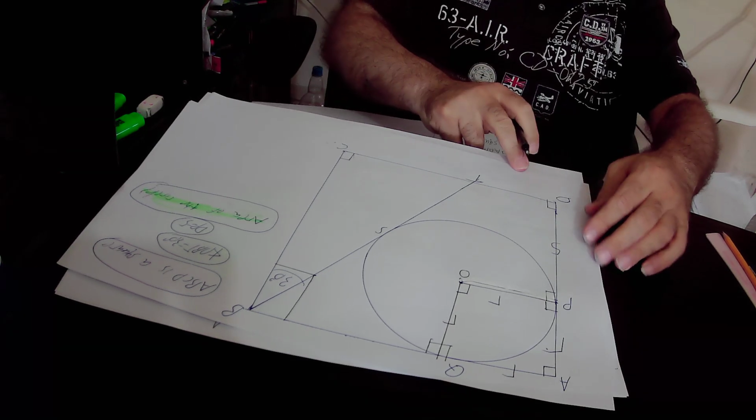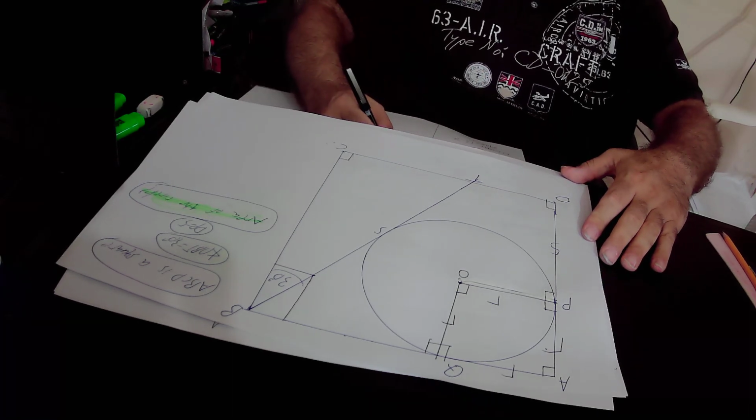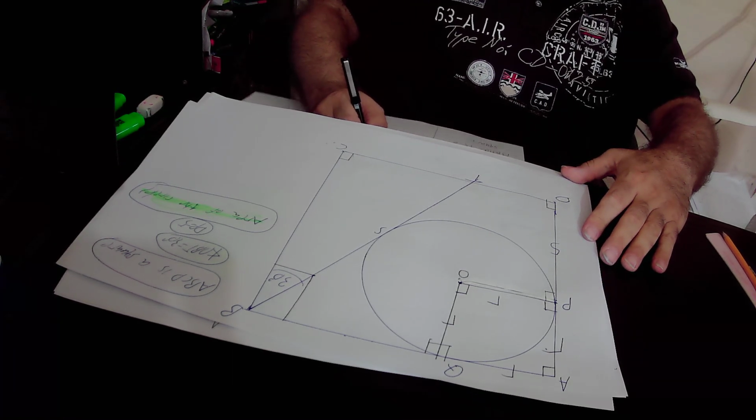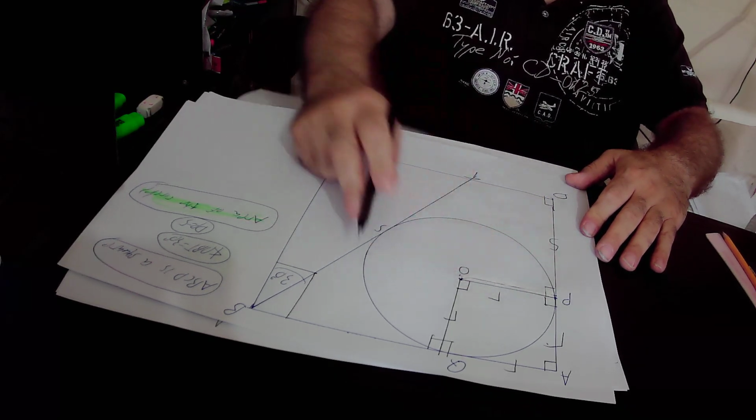What is the value of AD? AD equals R plus 5. And what is the value of AB? The length of AB is R plus QB.